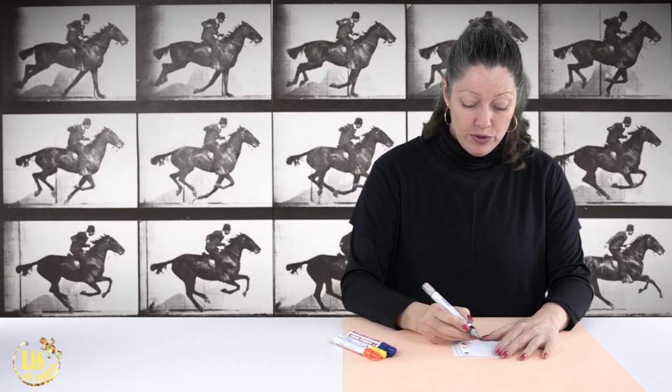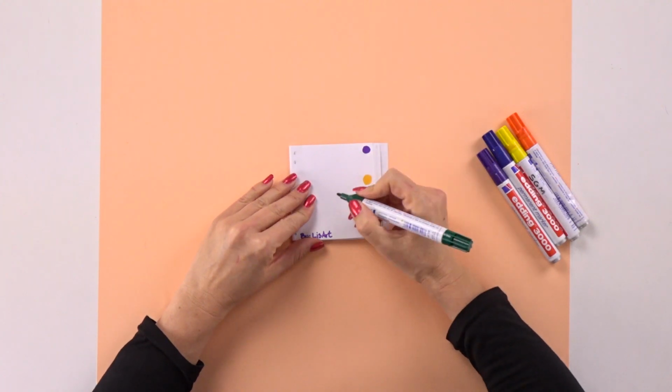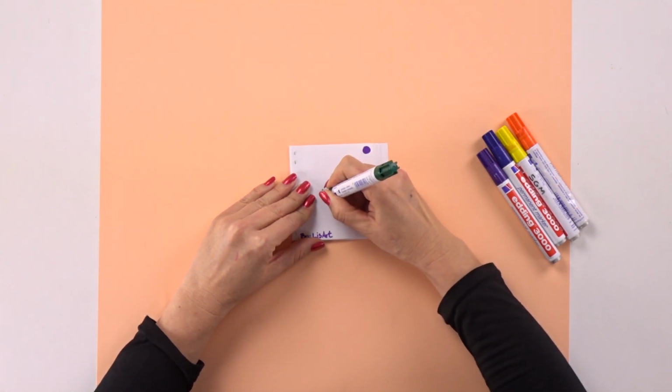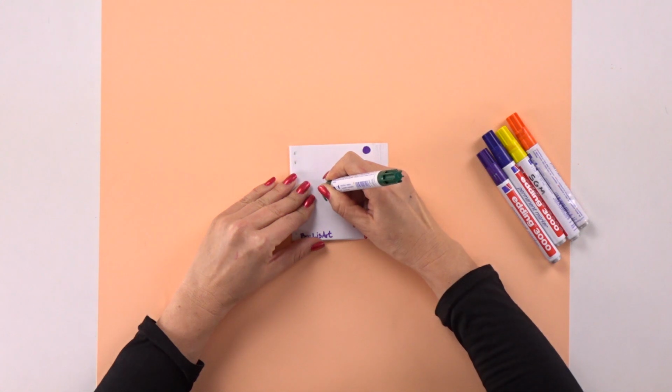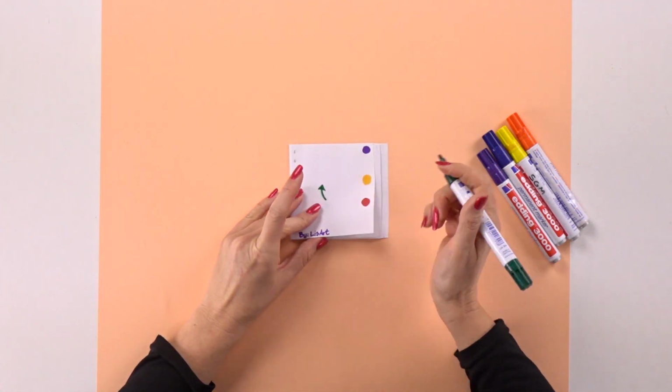And what I'm going to do is start making an arrow, and you're going to see how the arrow is going to go very slowly into a circle. Okay, so I'm going to begin here. I'm going to make this arrow, and once I have it, I'm going to turn it around and make the next arrow.